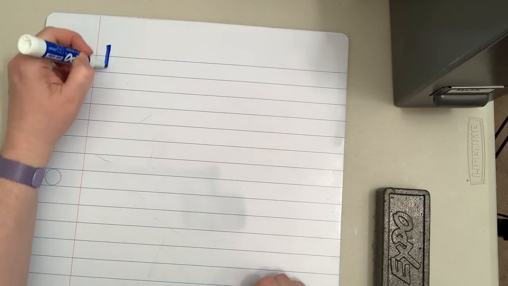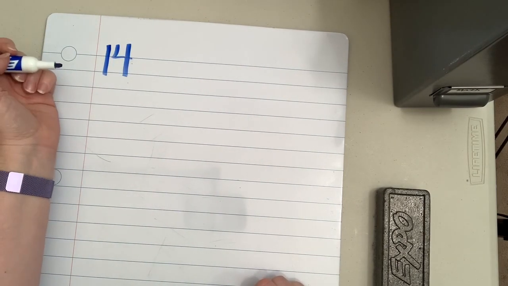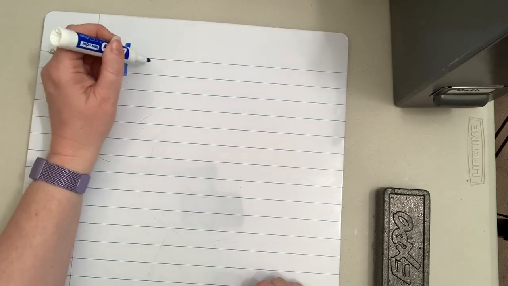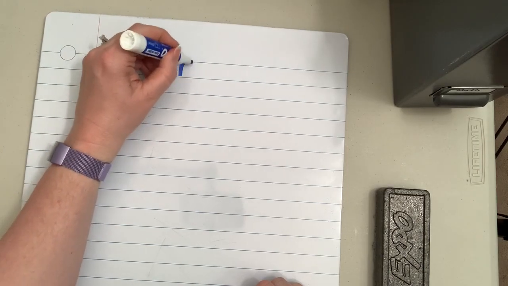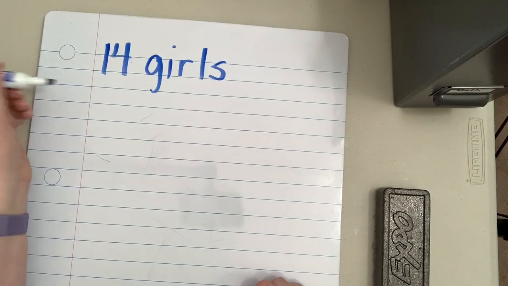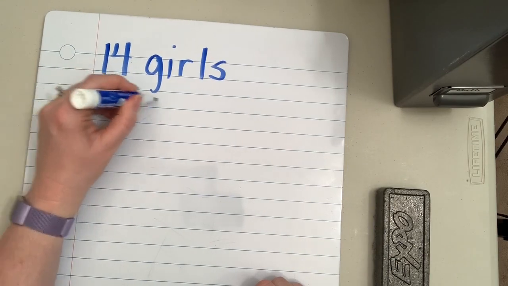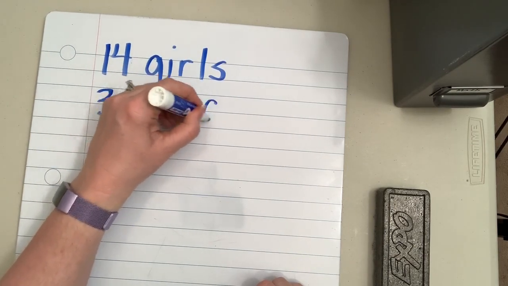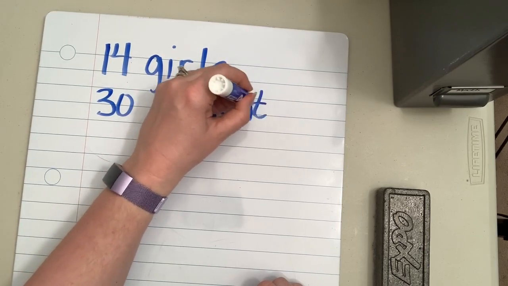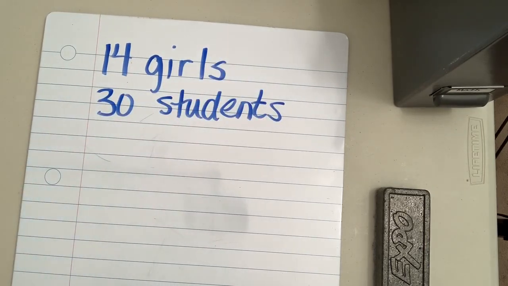Now, what if you were required to estimate a percentage? Maybe it's not going to be the exact number, but it's going to be an estimate. If I said to you, 14 students in the class are girls, and there are 30 students altogether, estimate the percentage of girls in the class.